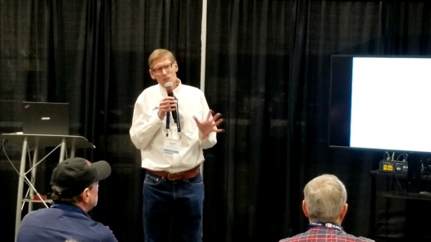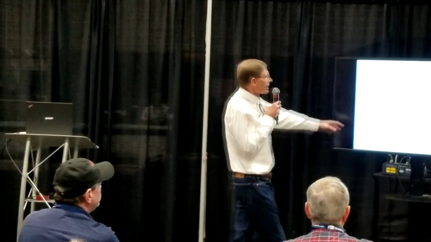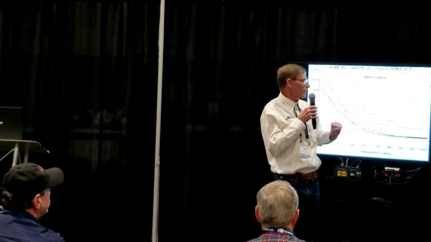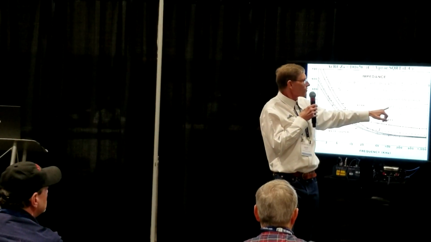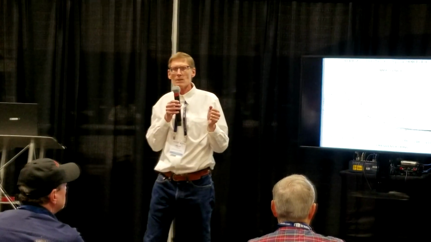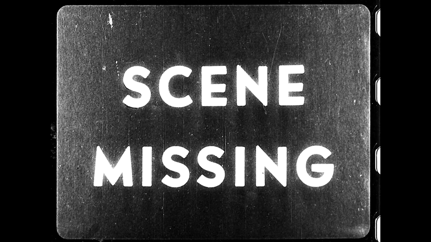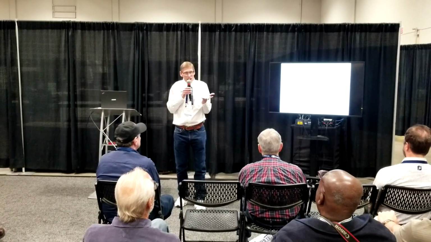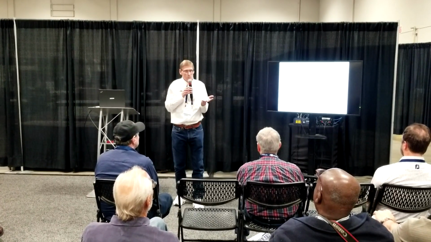Not the same, but it's kind of close. Now there's another method called the open-short method. This gives you an impedance if you take the square root of the open times the short measurement. The velocity of a DC signal is 0.